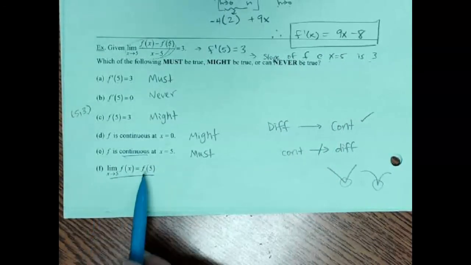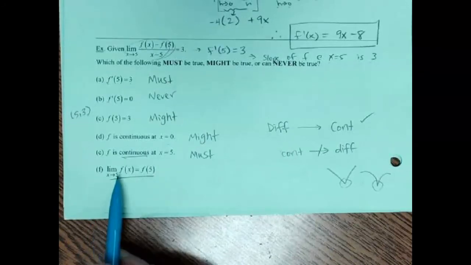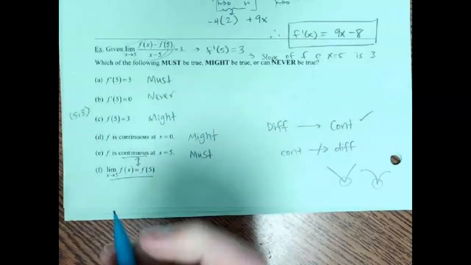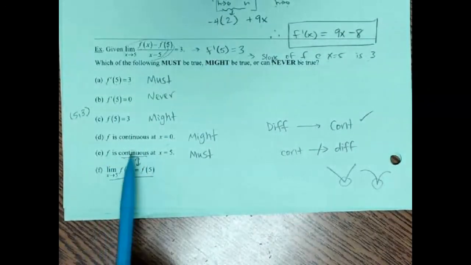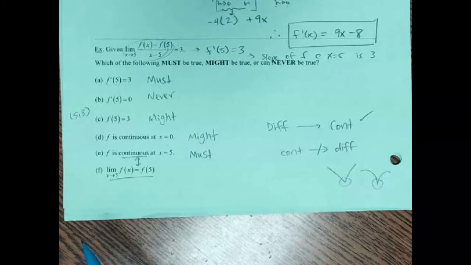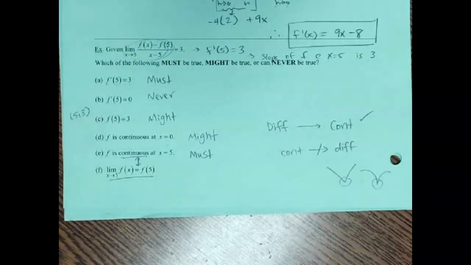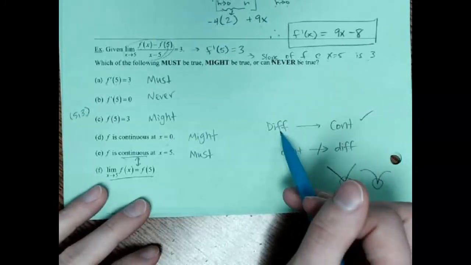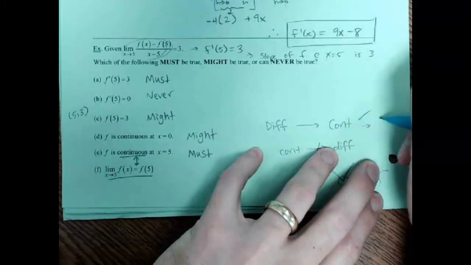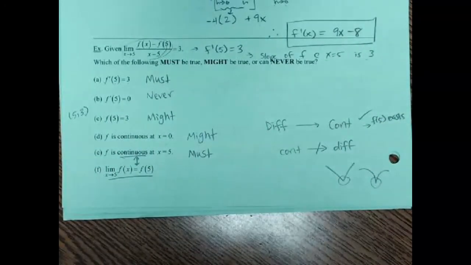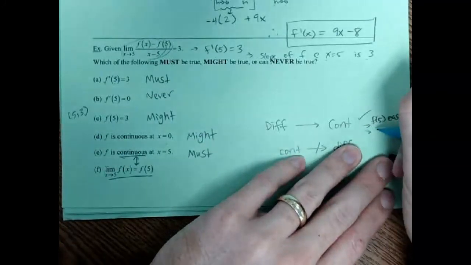It says, hey, Mr. Bell, f of 5 exists, the limit exists, and those 2 things are the same. These 2 are asking the exact same thing. Right? f is continuous at 5. It's just asking you in words in English, is it continuous? Yeah, it must be, since the derivative exists. This is also asking you if it's continuous. It's just asking you with the mathematical definition as opposed to the English language word. And yes, since I know it's differentiable, that means it's continuous. That means f of 5 exists. It wouldn't be possible to have a derivative if there was no point. Well, it wouldn't make sense. That also means your limit exists.